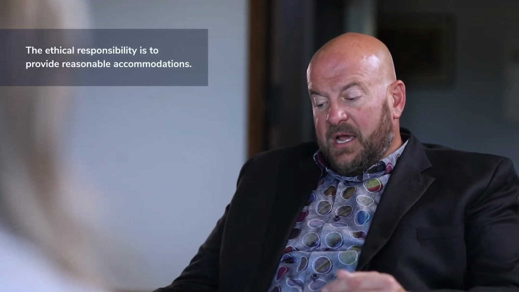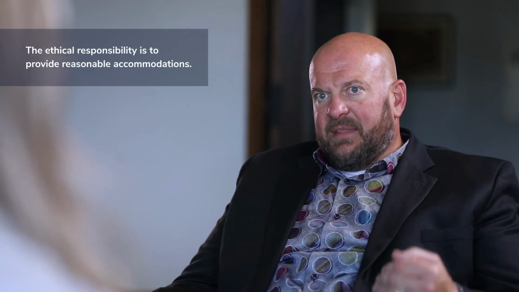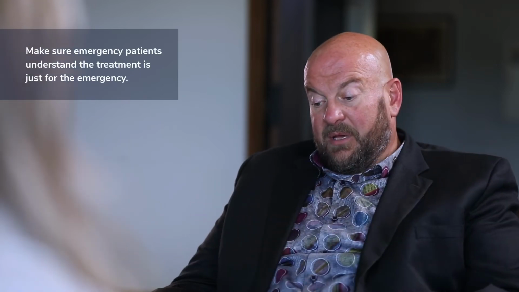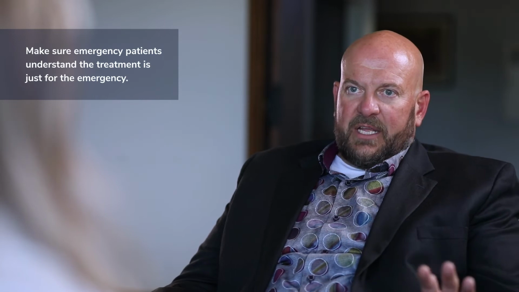So the ethical standard of care for an emergency patient is to provide reasonable accommodations. And that can be pretty simply met if referring to the emergency department is a reasonable accommodation. So again, your comfort level should dictate exactly how much you're willing to undertake with a particular patient. Make sure that if you do have an emergency patient, they understand, if they're not a patient of record, that you're treating them only for the particular emergency treatment. And if you have concerns about the level of care that's needed, then pass on it.